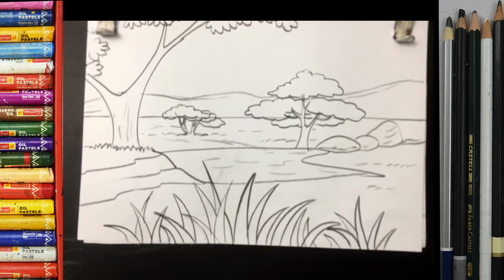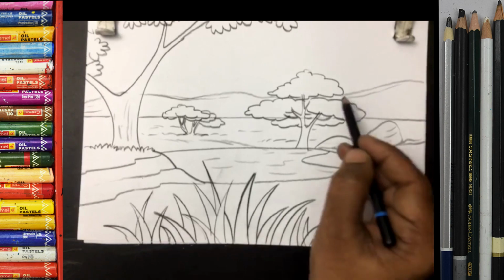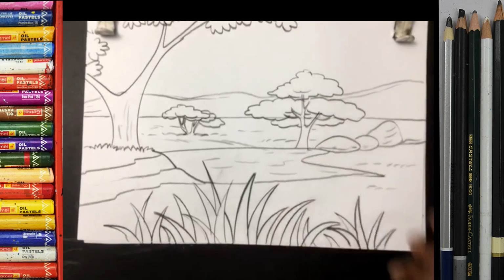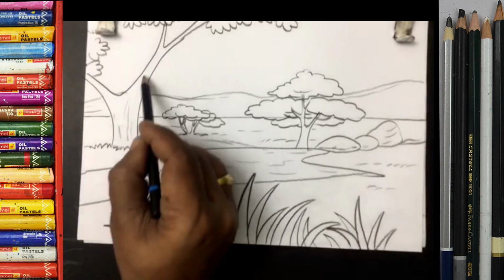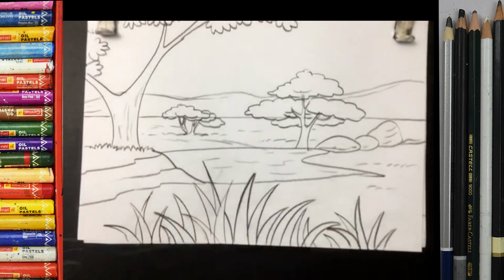So, finish this drawing. We have 5 to 7 minutes more time. Then you can start the other class. So slowly do the scenery. How to make scenery with the river, jungle, tree, hill station. Okay.